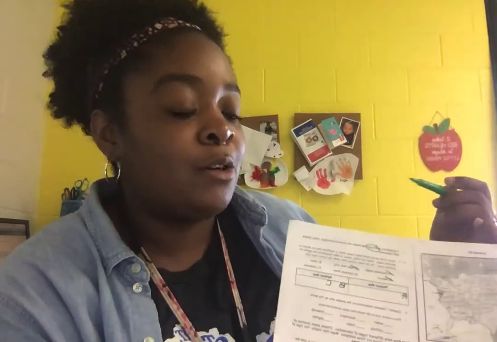D, the Colorado River. If you go back to look at your definition of a political map, it does not show us rivers. Water forms are found on physical maps, so I'm going to put Colorado River right here under physical map. I'm going to write the letter D. Lake, same thing. It's a water form, so it's going to be found on a physical map.